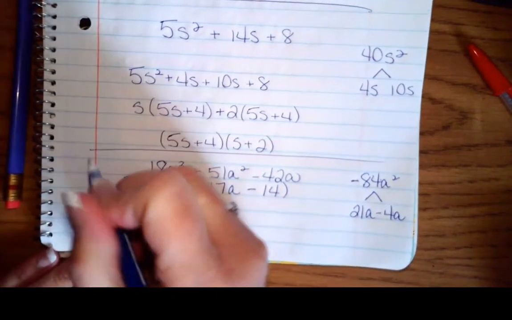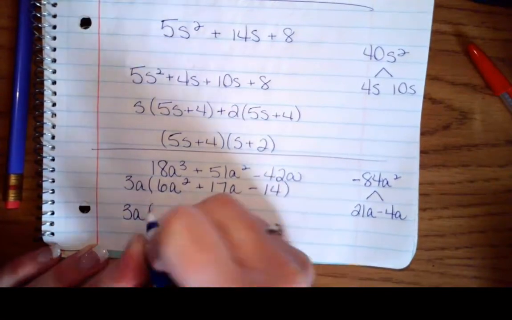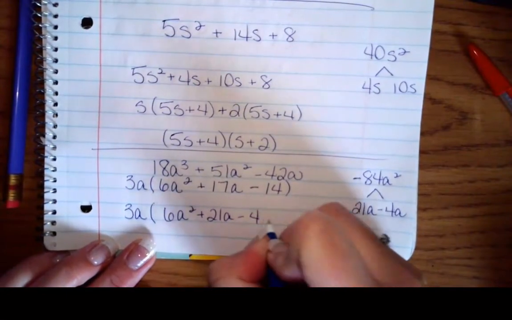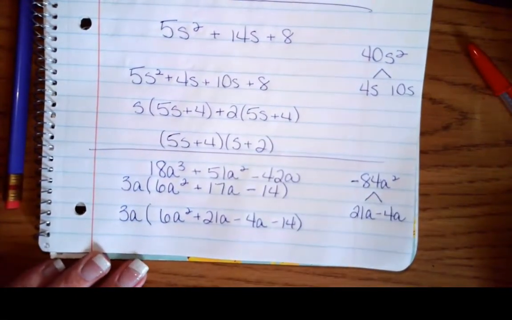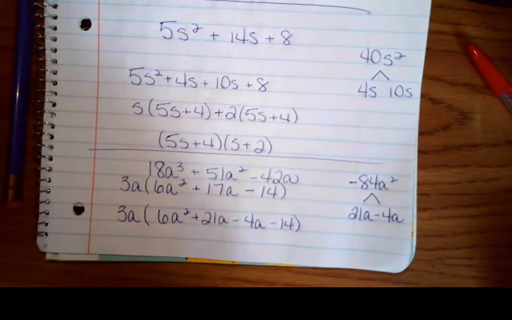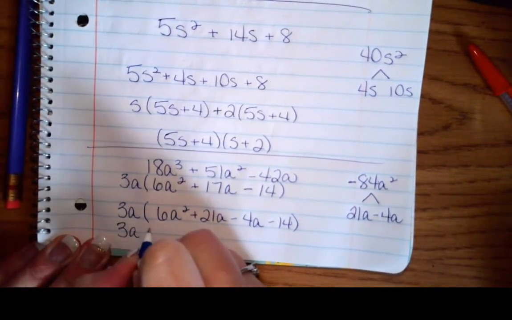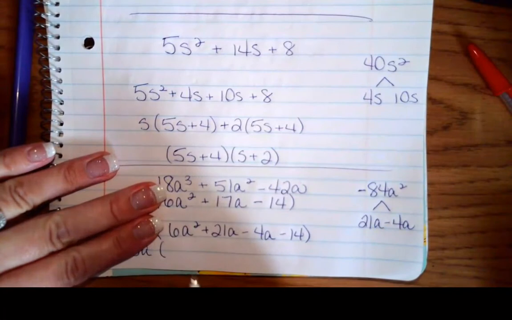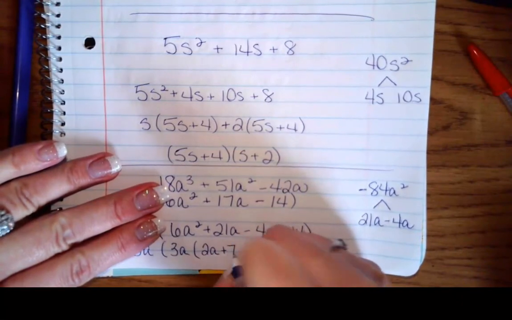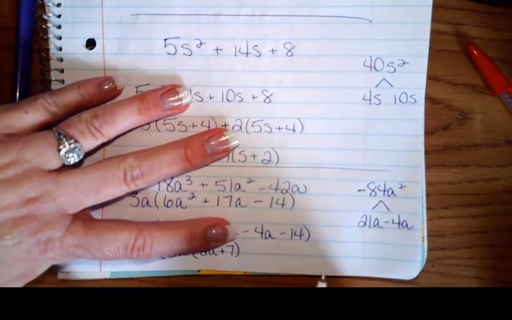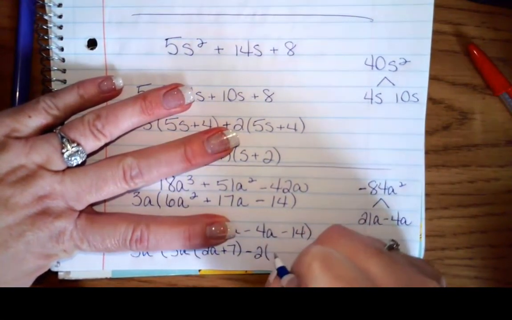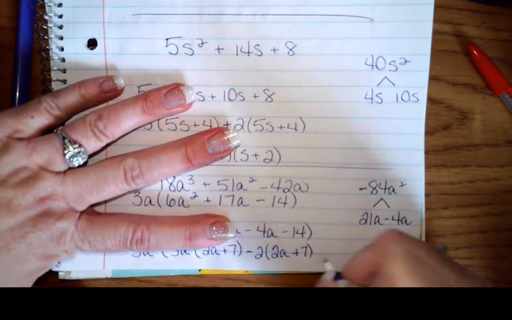Okay, so drop this down. Your 3a is coming along for the ride. So now I've got a 6a squared plus 21a minus 4a minus 14. So my 3a comes along for the ride again, and then I'm going to look at what's common on those first 2 terms. What's common on my first 2 terms is I can pull out a 3a again, and that leaves me with a 2a plus 7. Okay, what's common on the last 2 terms is I can pull out a negative 2. So pull out a negative 2, and that leaves me with a 2a plus 7.